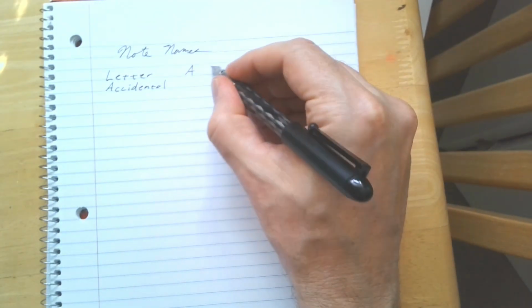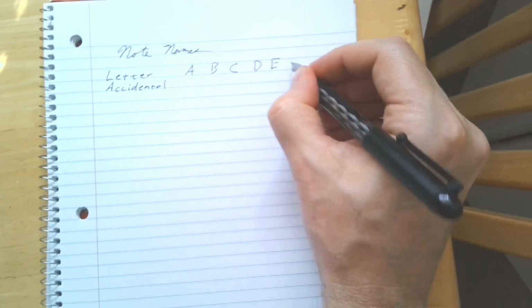Note names come with a letter and an accidental. What are the letters? The letters go from A through G. There's A, B, C, D, E, F, or G. Accidentals.